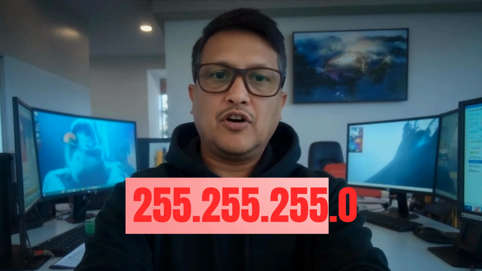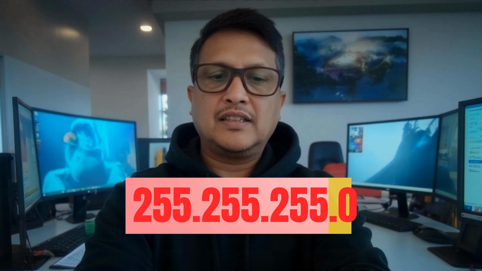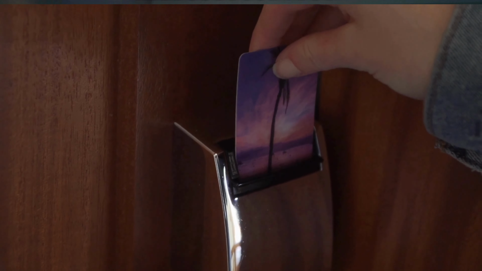A subnet mask like 255.255.255.0 tells you who's in your neighborhood. That mask basically says these first 3 octets are the neighborhood. The last octet is the house number. Small subnet equals fewer devices in the same neighborhood. Large subnet equals many devices. Hackers love sloppy subnetting. It's like finding a hotel where every door uses the same key.